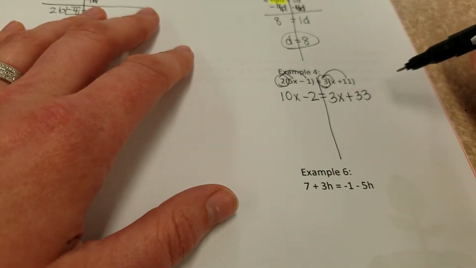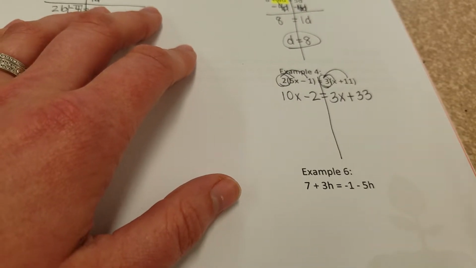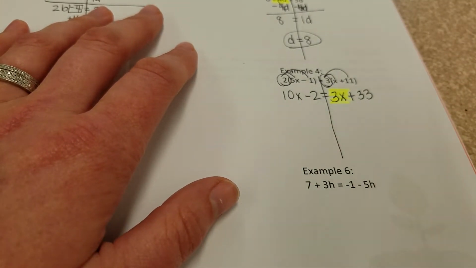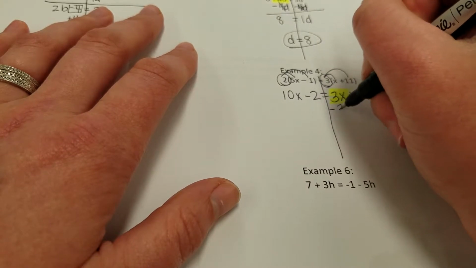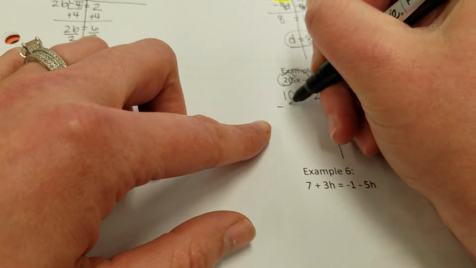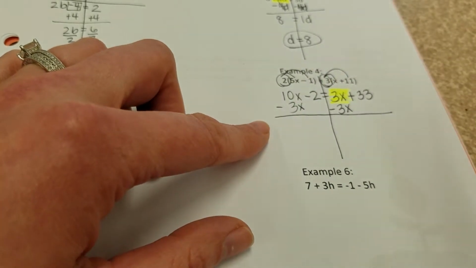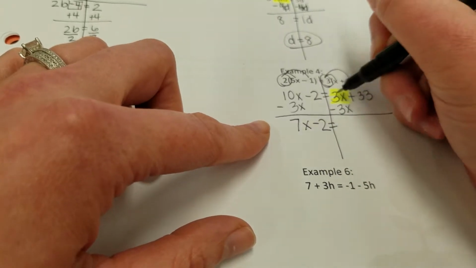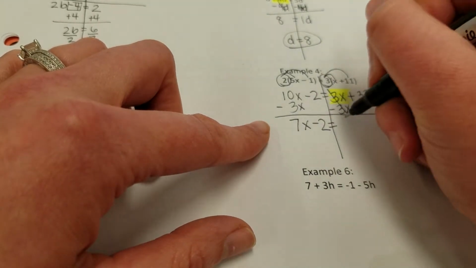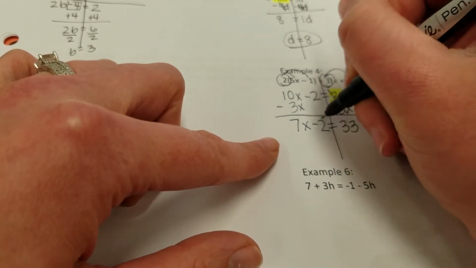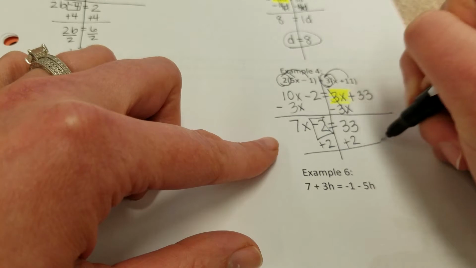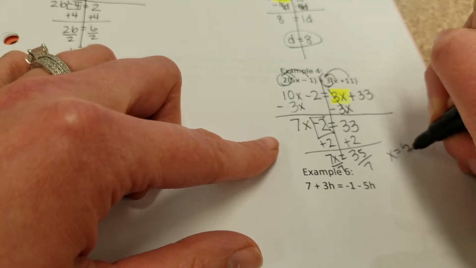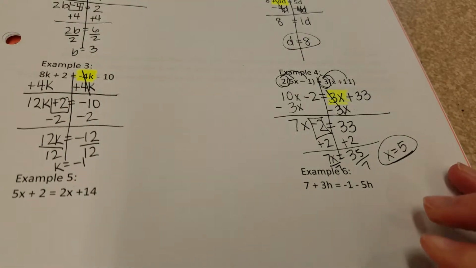Call. There's nothing to combine on either side. Move the variable. 10x or 3x? 3x is smaller, so I'm going to work with it. 3x, it's a positive right now, so I need to do minus 3x. Do it to one side, do it to the other, put it right underneath the other x's. 10x minus 3x is 7x, minus 2 equals 3x minus 3x gives me 0, but I still have a positive 33. Two-step equation now. Add 2, 7x equals 35, divide by 7, x equals 5 for your final answer here.